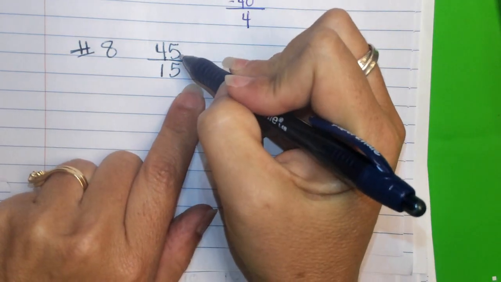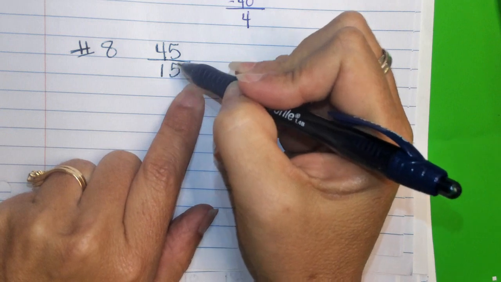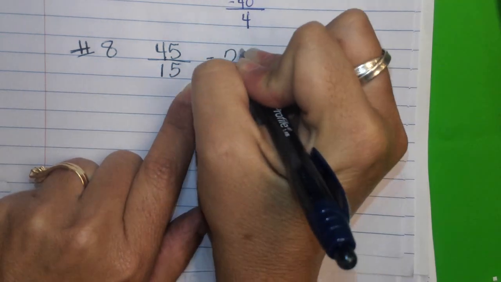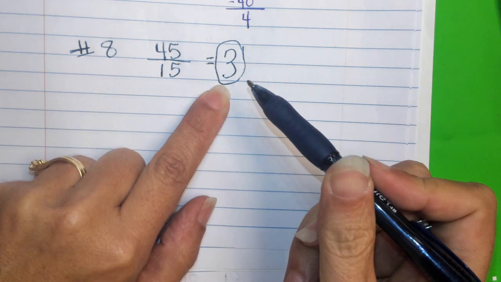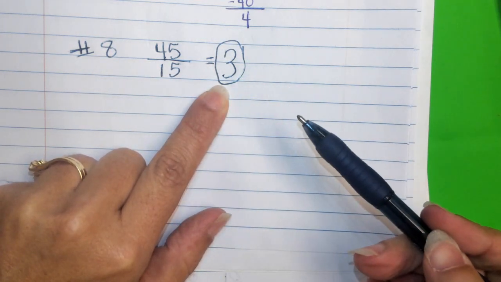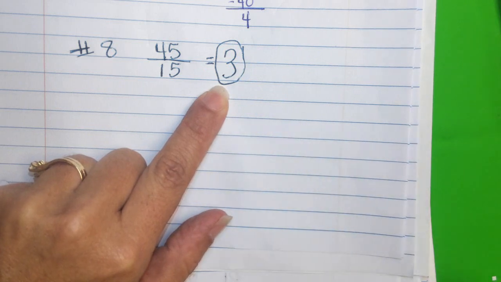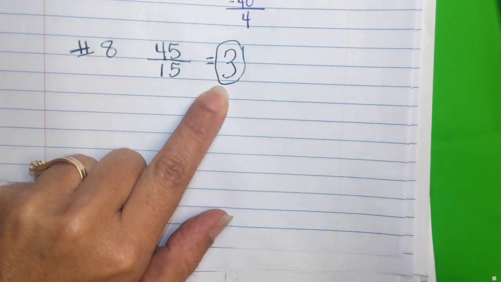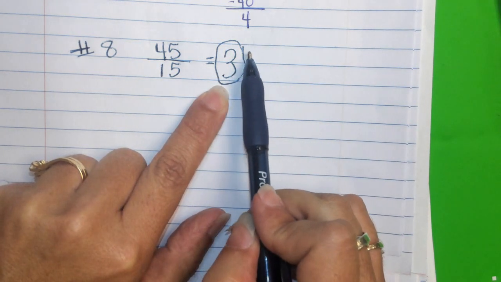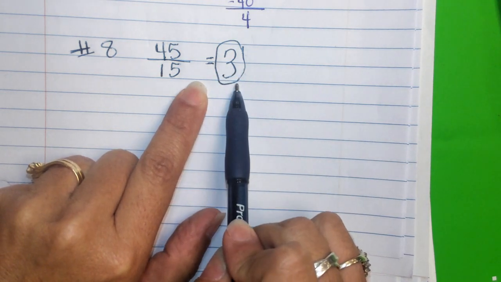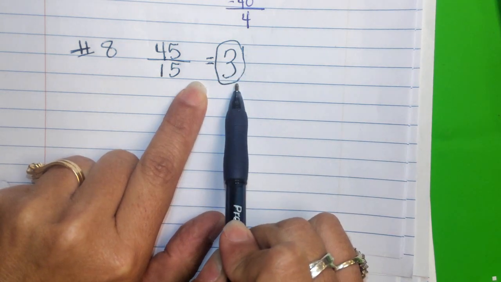Well, the top number's bigger, so I have to divide. How many 15s go into 45? 3. It is just the whole number 3. You just put 3. You don't put 0 15ths, because that's like walking up to someone and saying, I have $3 and no pennies. We just don't say we have no pennies. We just say we have $3. So we leave off the 0 15ths and we just put the 3. Does that make sense? Everybody's good on that one?